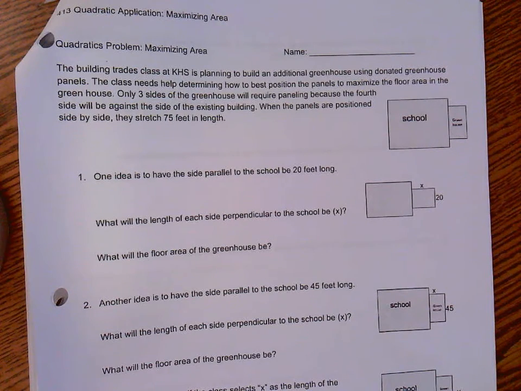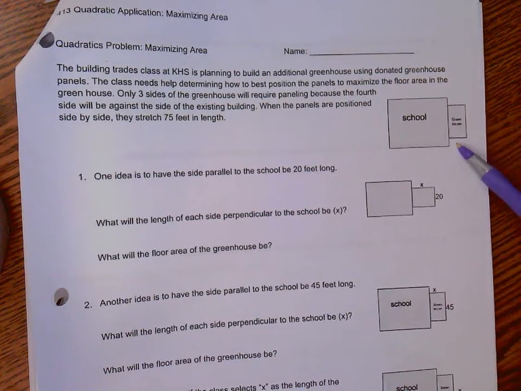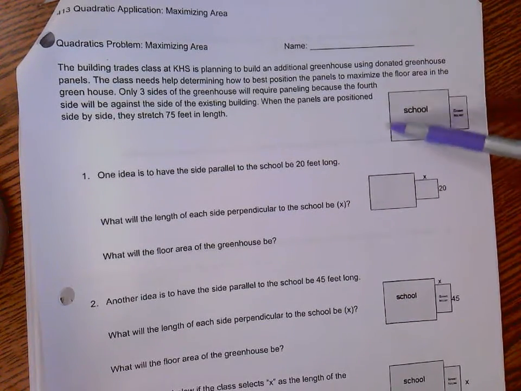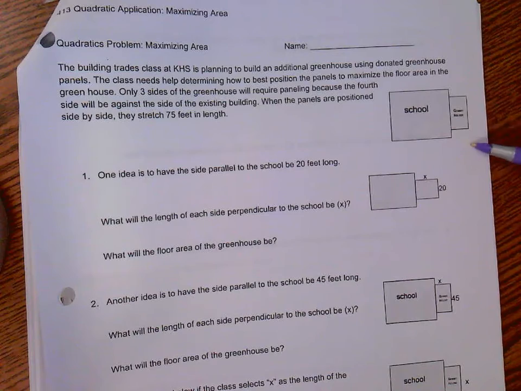So this is 413. It says the building trades class at Kennett High School is planning to build an additional greenhouse using donated greenhouse panels. The class needs help determining how to best position the panels to maximize the floor area in the greenhouse. Only 3 sides need paneling because the 4th side is against the school. Do you see that there? So here's the school.